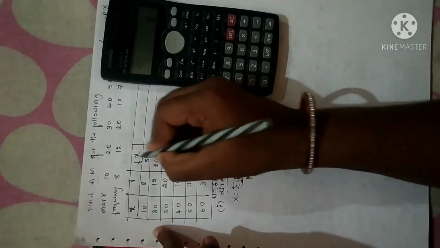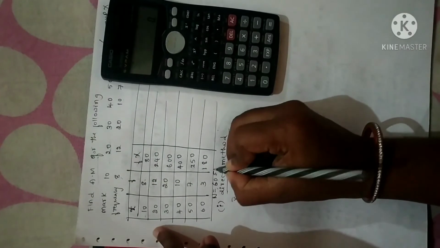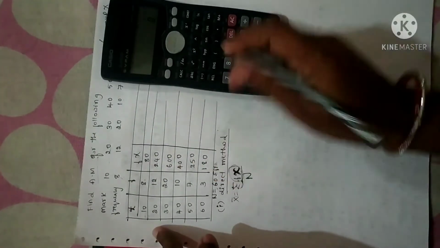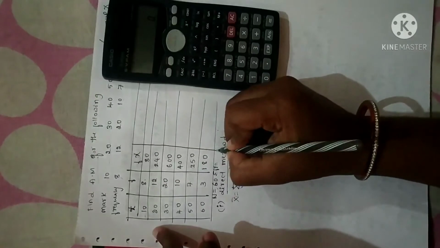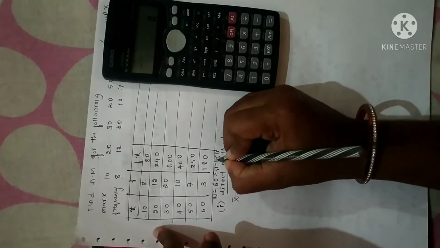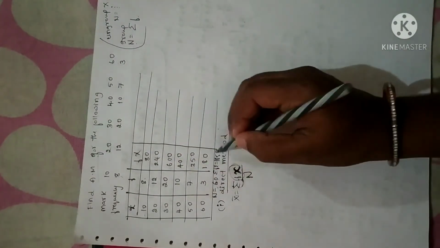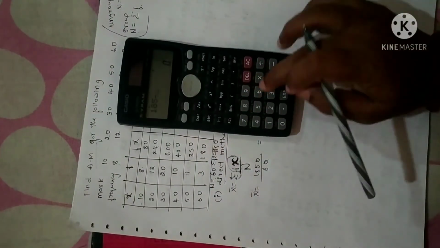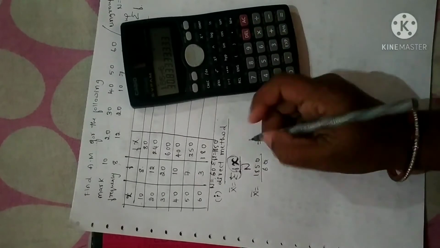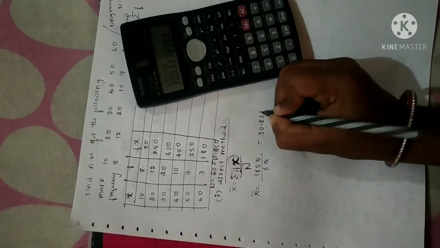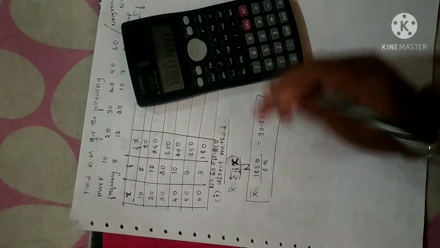So fx is done. Now sigma fx, I have to add all these values. When you add these values, you are going to get 1850. Clear? So sigma fx is 1850, and n value 60 I have obtained. So let me substitute: 1850 divided by n, which is 60. When you divide it, you will get 185 divided by 6, which is 30.833. This is by the direct method.